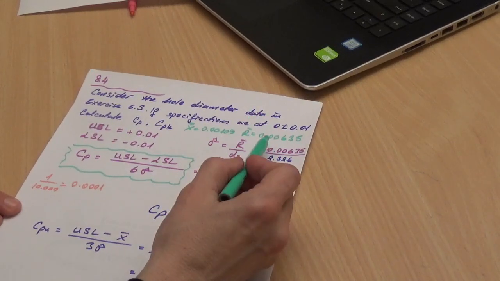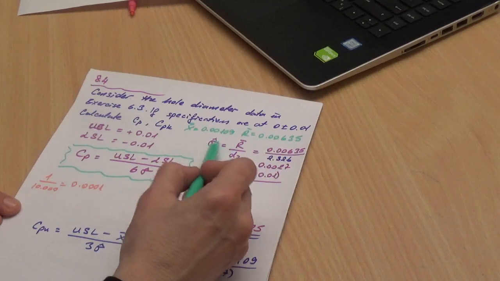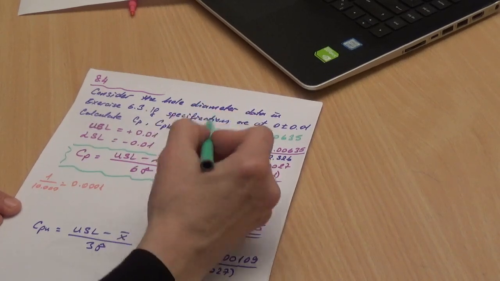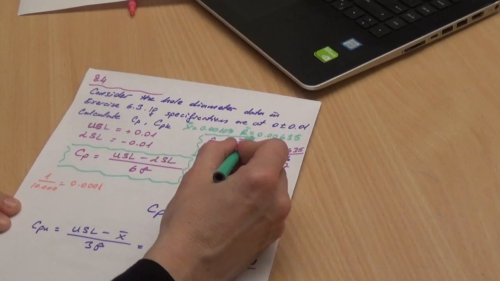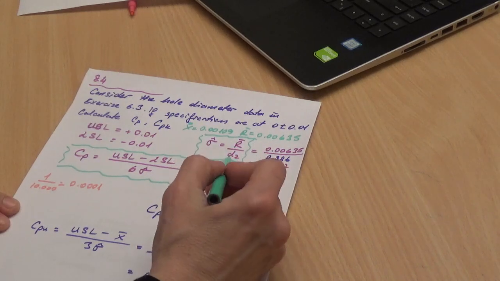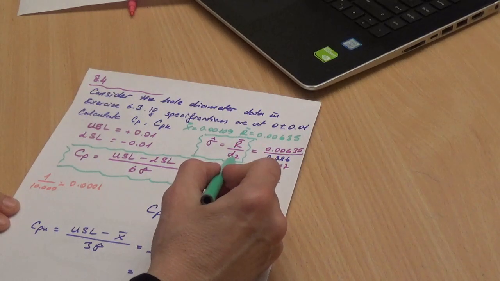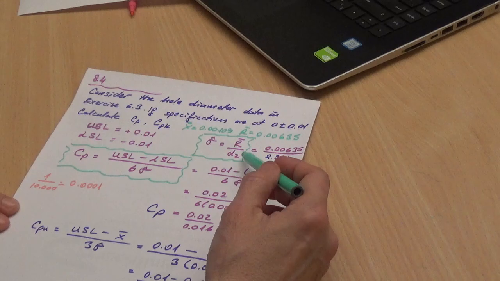And to convert the range value into a sigma value, we use this formula, sigma is equal to R average over D2. We take the D2 value from table 6 at the very end of the book.